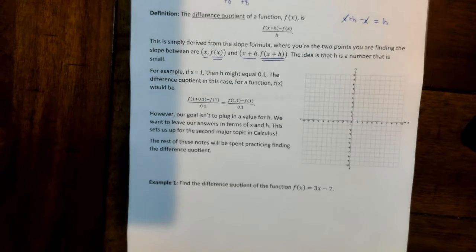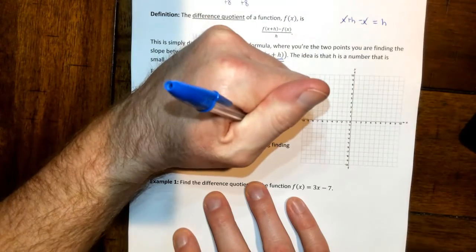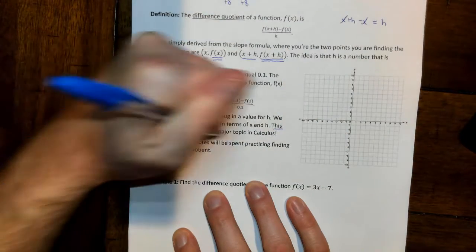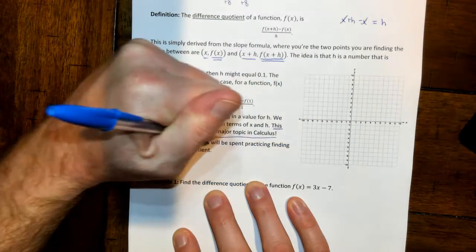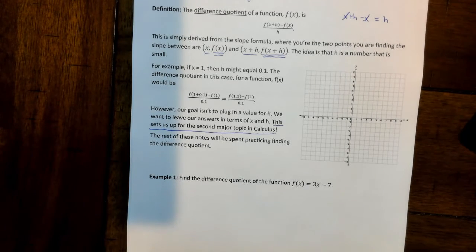Our goal isn't to plug in a number for h. We want to keep everything in terms of x and h, and this is the biggest thing here. Everything we're doing with the difference quotient is setting us up for our second major topic in calculus.